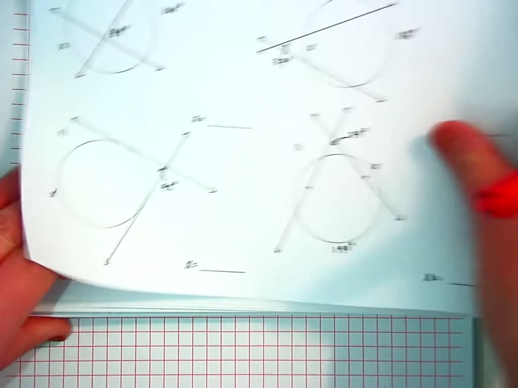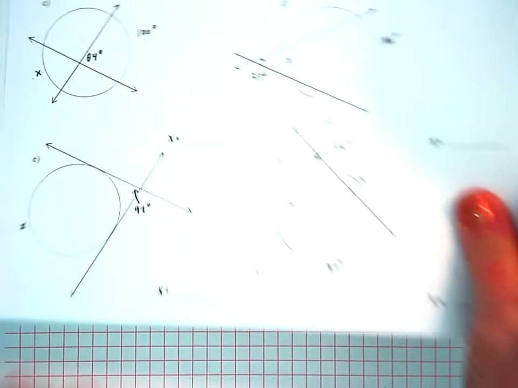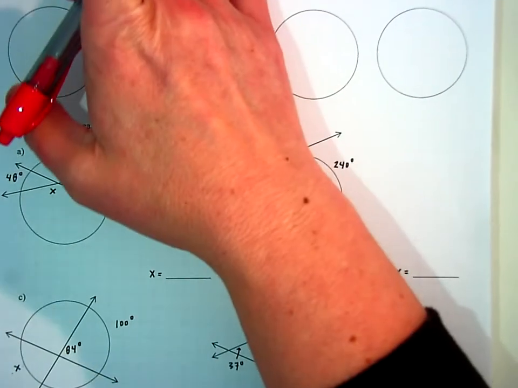Okay, so give me 1 second just to get situated. So either flip or pull to your second sheet.